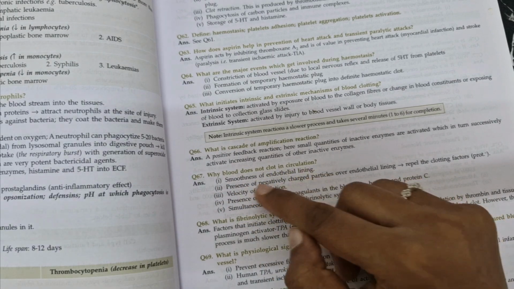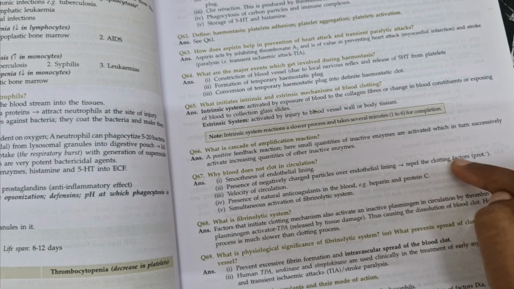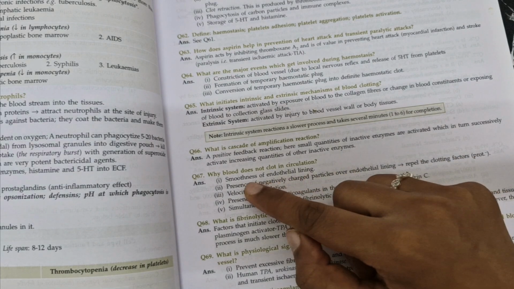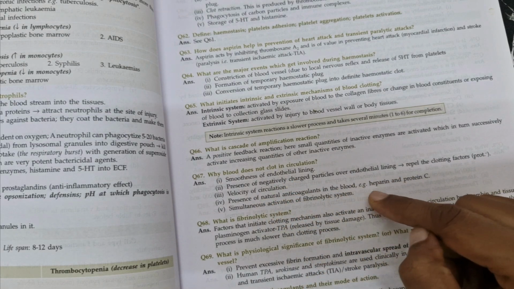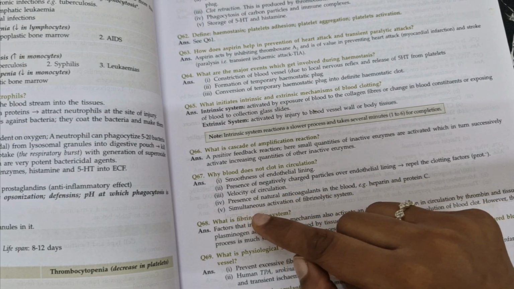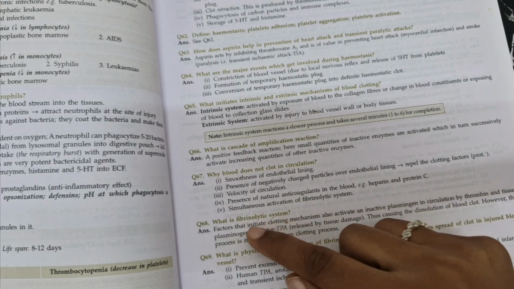Smoothness of the endothelial lining, presence of negatively charged particles over the endothelium which repel the clotting factors, that is, proteins, which are negatively charged, velocity of circulation, presence of natural anticoagulants in the blood like heparin and protein C, and simultaneous activation of the fibrinolytic system. What is the fibrinolytic system?